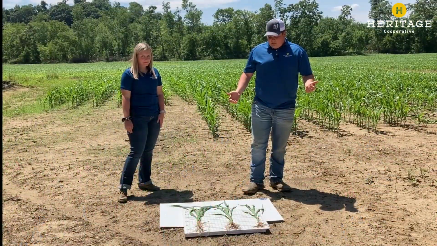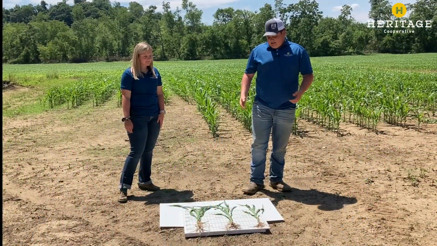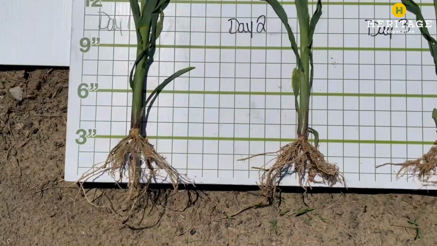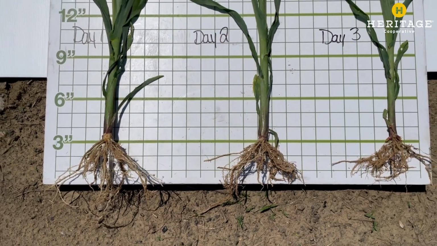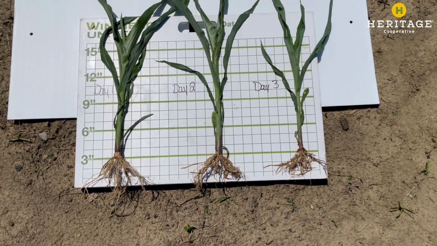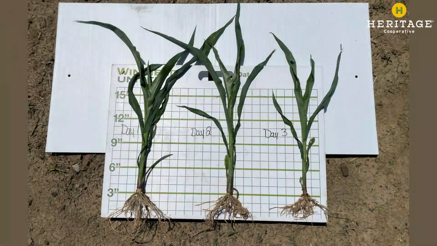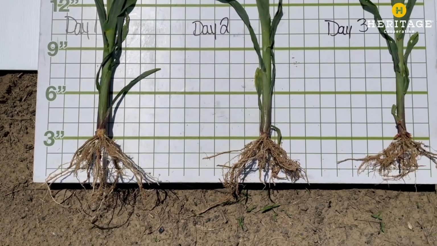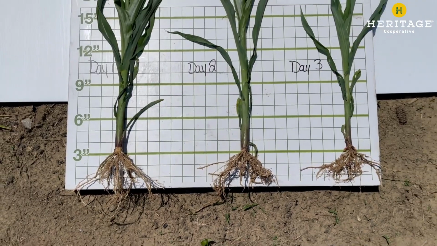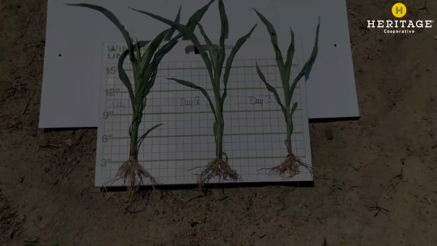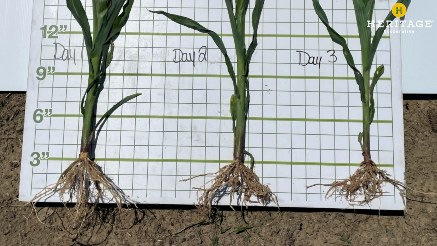So we finished here digging our plants. We got them on our fancy dancy root board. Visually, just by looking at the height of the plants between day 1 and day 2, I don't see a huge difference in size and height. But where I do notice a difference is in root development. Our day 1 has significantly more fibrous roots. They're bigger, they're longer. Even our brace roots are significantly bigger than the ones on day 2.